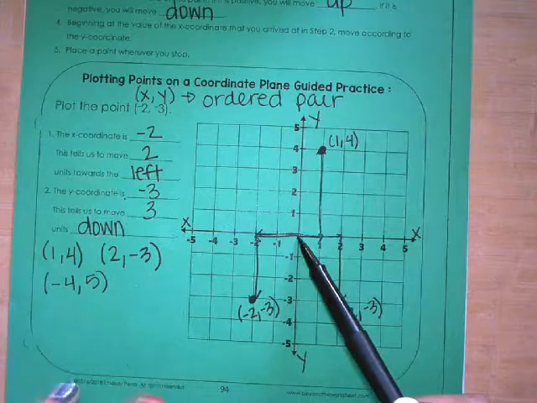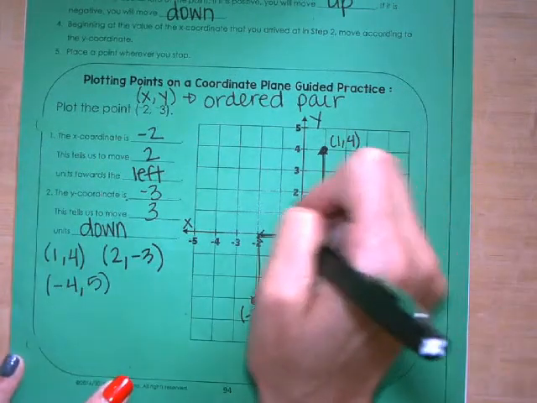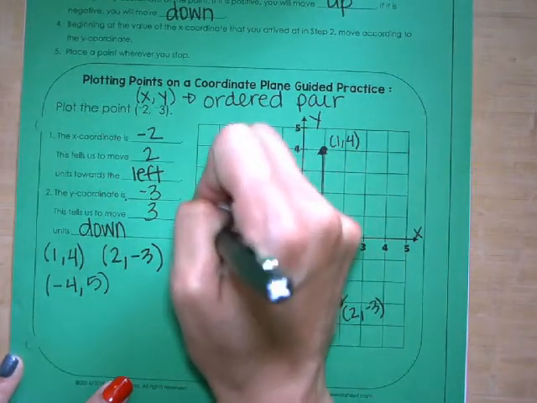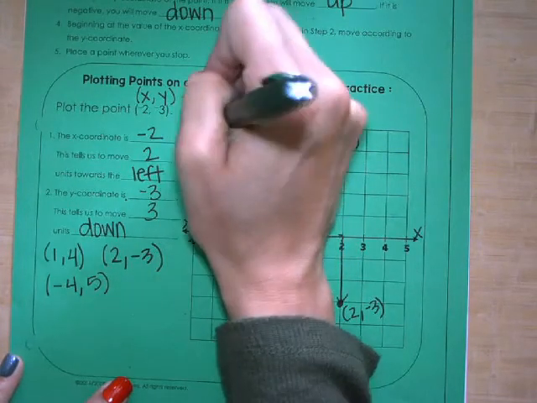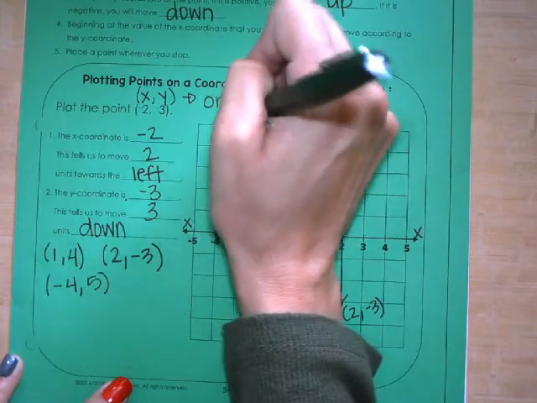What do I do, everyone? And then what? And then what? And what quadrant are we in?